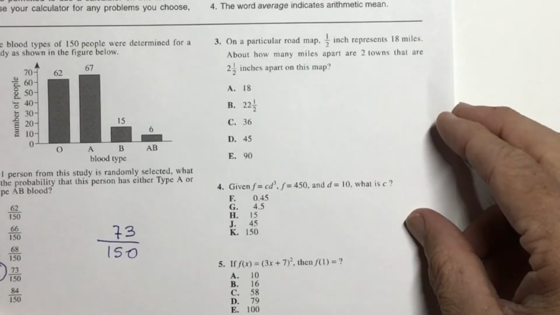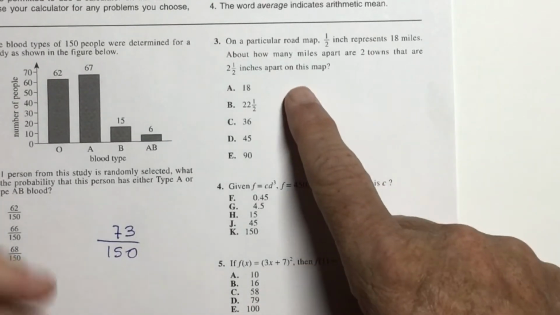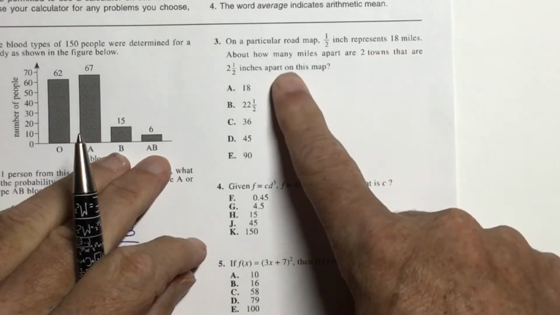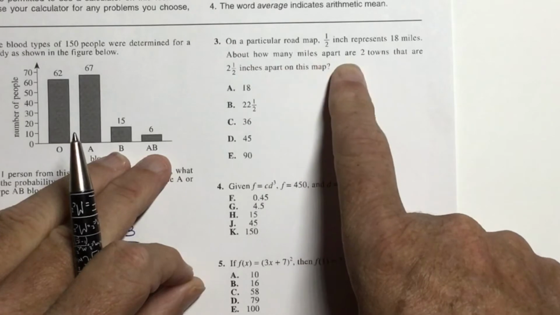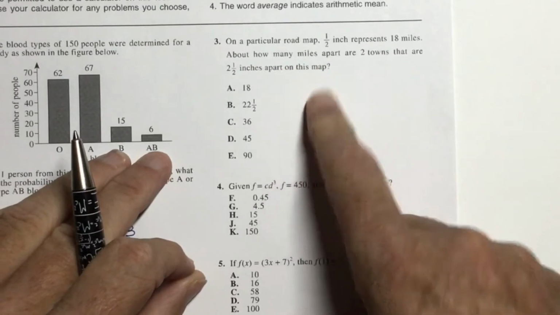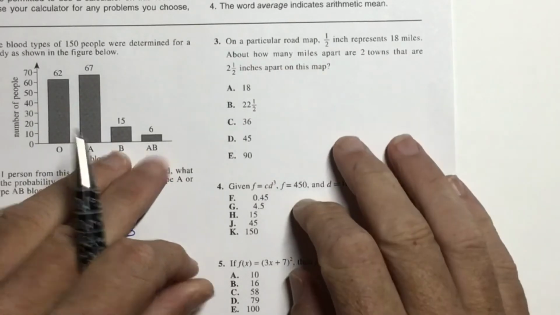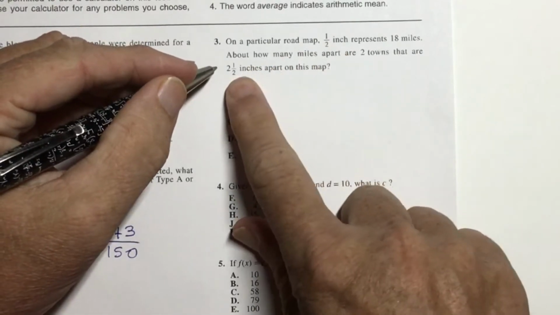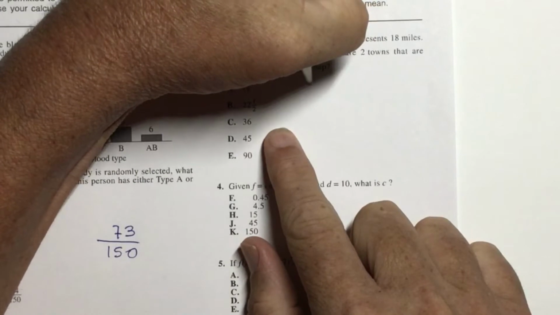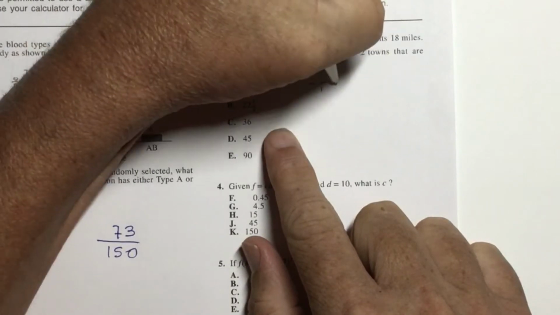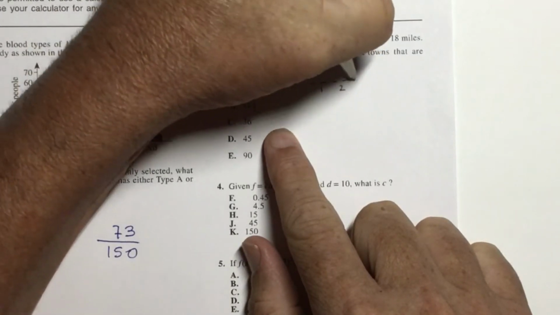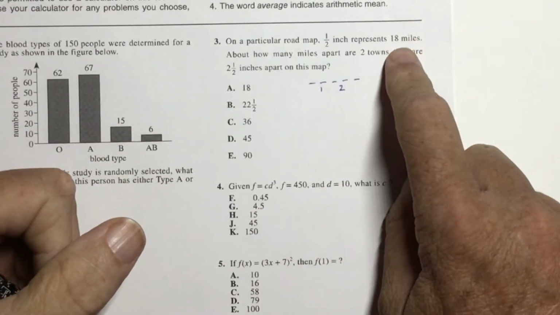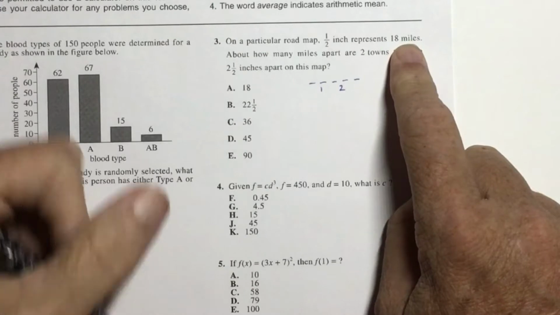All right, let's see. Yes, this one here. On a particular road map, 1/2 inch represents 18 miles. About how many miles apart are 2 towns that are 2.5 inches apart on this map? Well, you could correctly reason that there are 5 1/2 inches in 2.5 inches. I can have 1/2 inch, 1/2 inch, that's 1 inch. Another 1/2 inch, another 1/2 inch, that's 2 inches, another 1/2 inch. That's 5 1/2 inches. If each 1/2 inch represents 18 miles, 5 times 18 is 90.